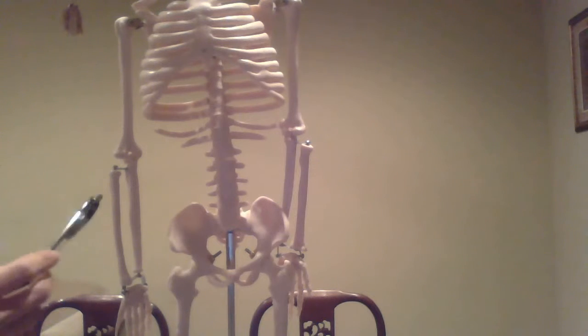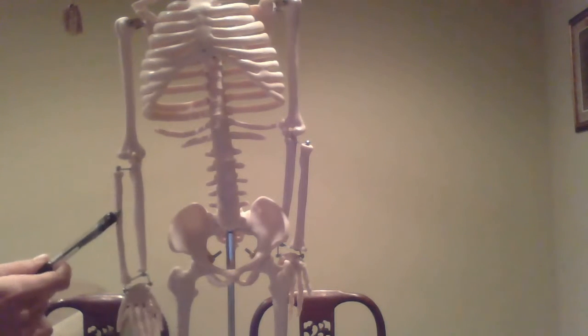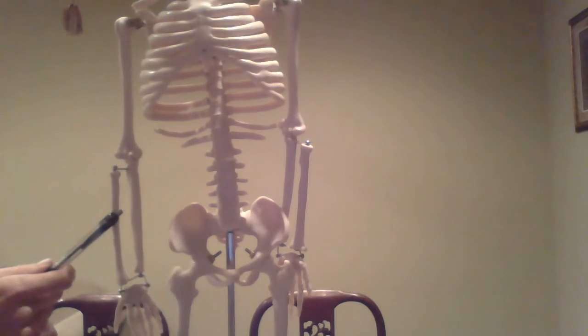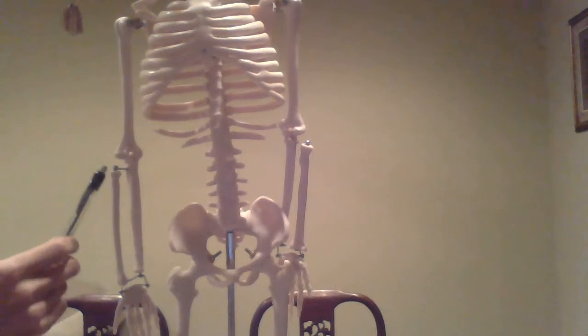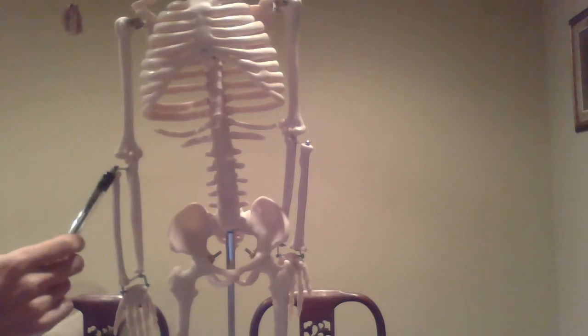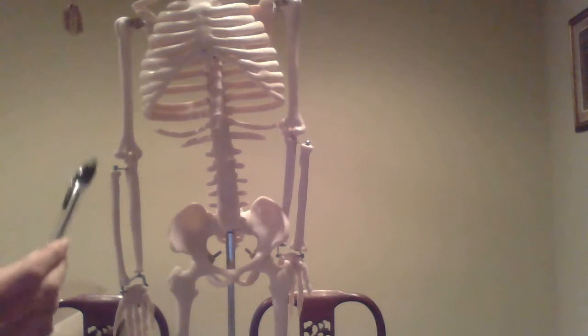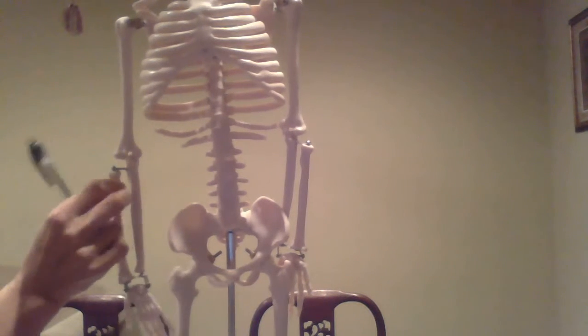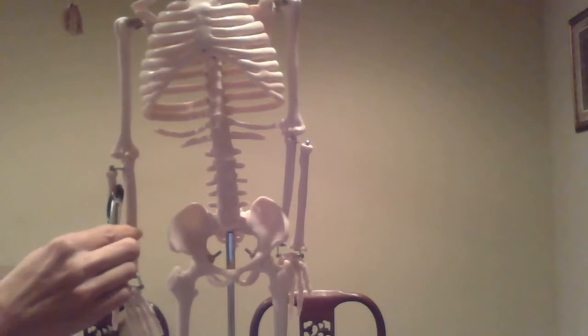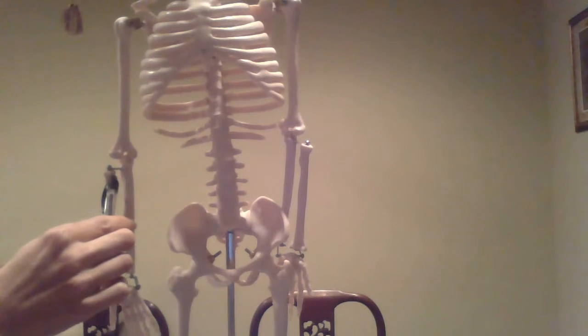The radius is here. Then the head, which is here. Next is the radial tuberosity. The radial tuberosity is going to be right here.